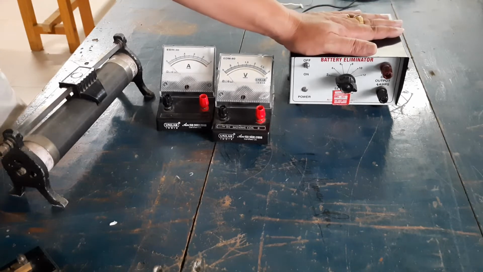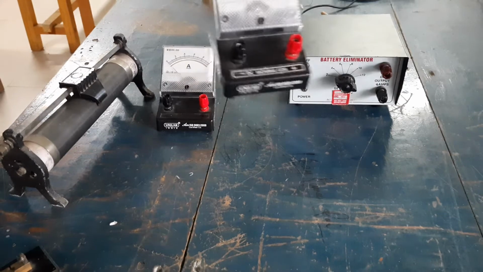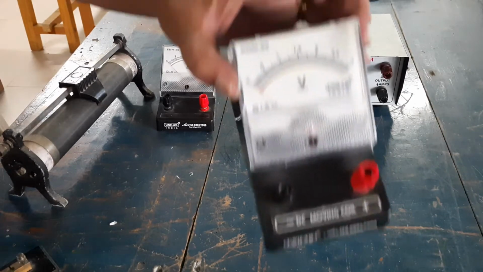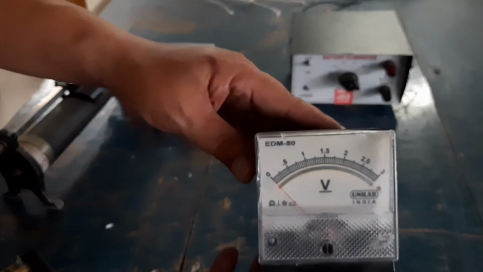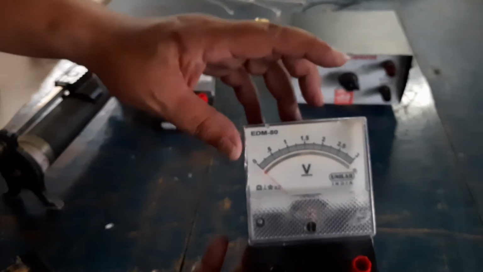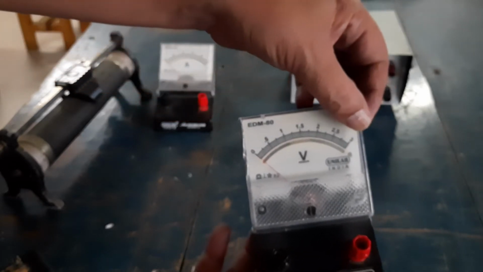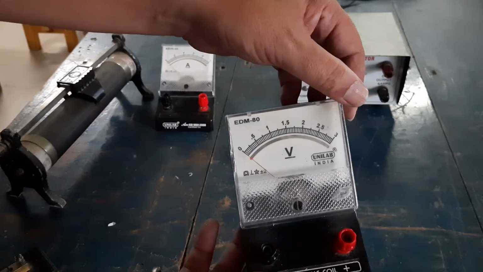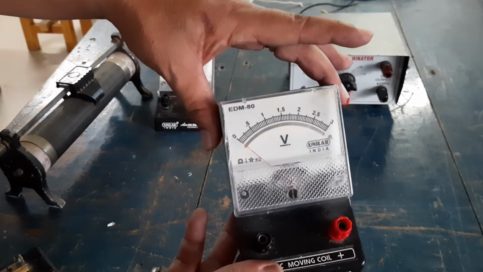This is a battery eliminator used here, and this is a voltmeter, which is used for measuring the potential difference. You can see it is marked V for volt, and the range of this voltmeter is 3 volt.